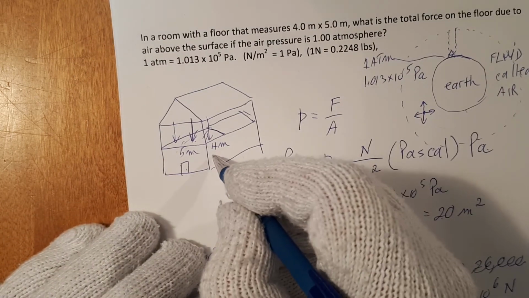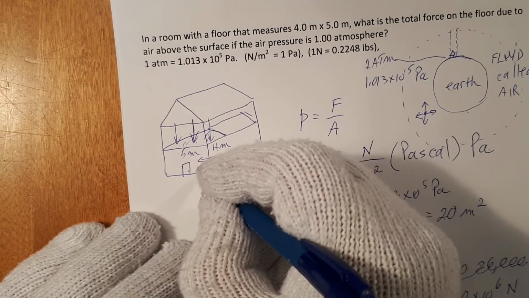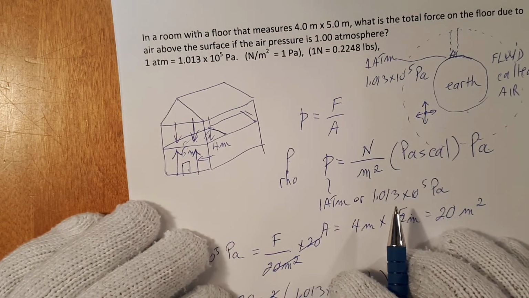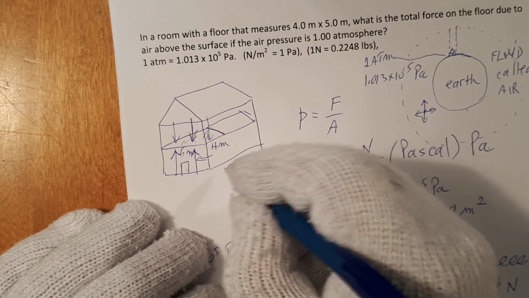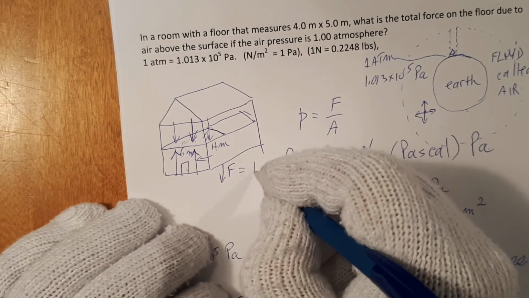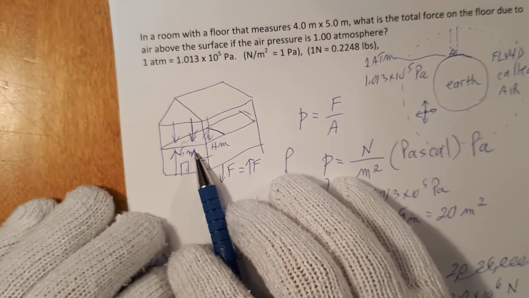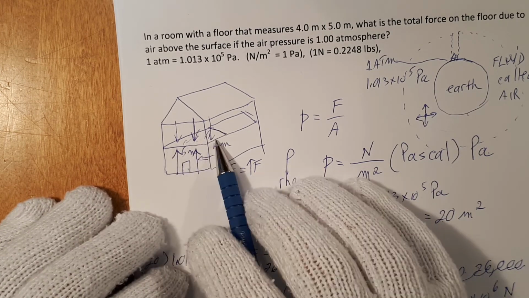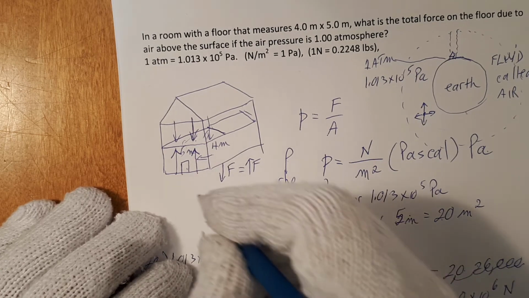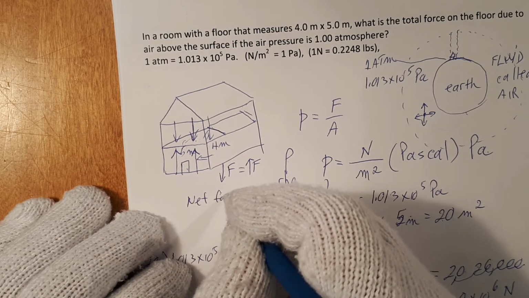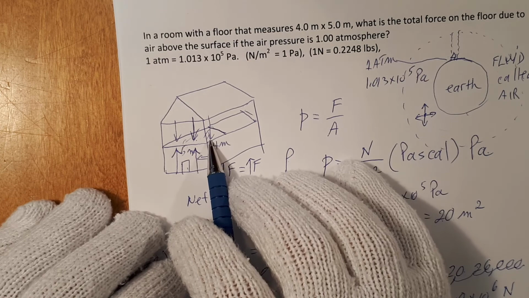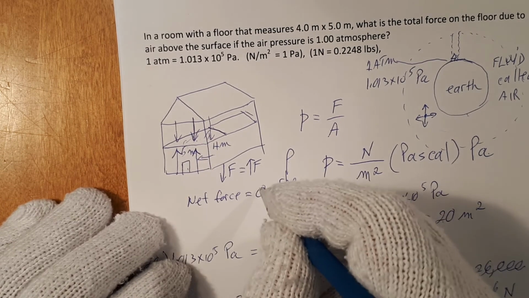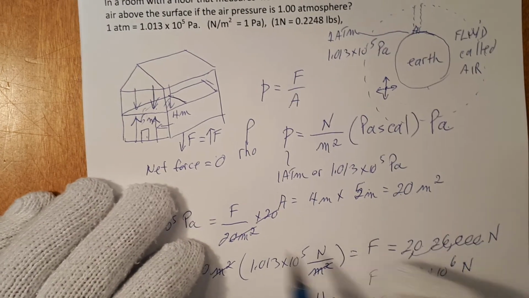But there's also air underneath. And that air is also pushing up with the same force. So the force downward is equal to the force of all the air underneath it pushing up. As a result, the floor itself feels zero. The net force on that floor, with the air pushing up and the air pushing down above it, equals 0. Hence, the floor doesn't fall.